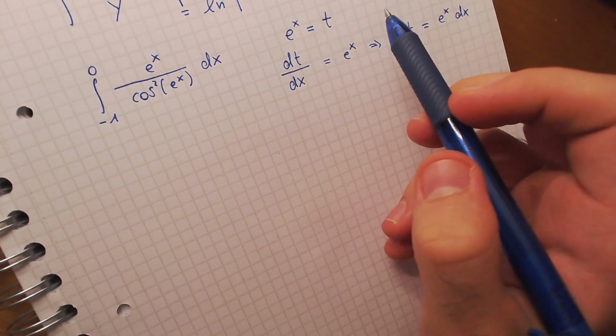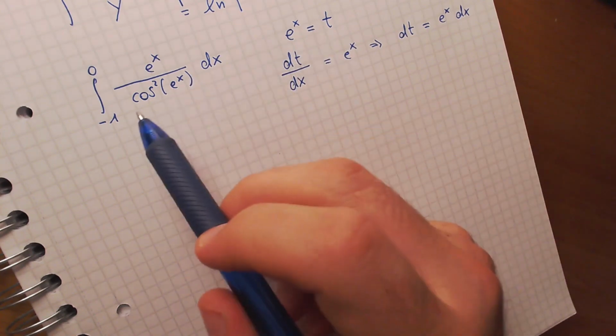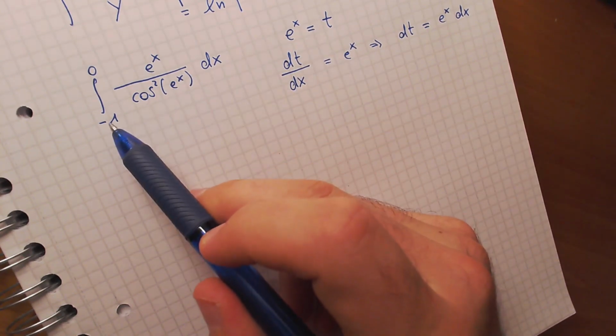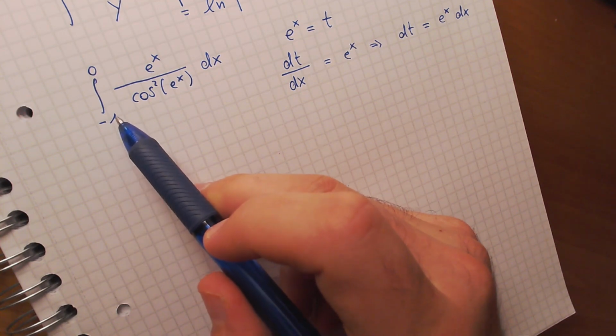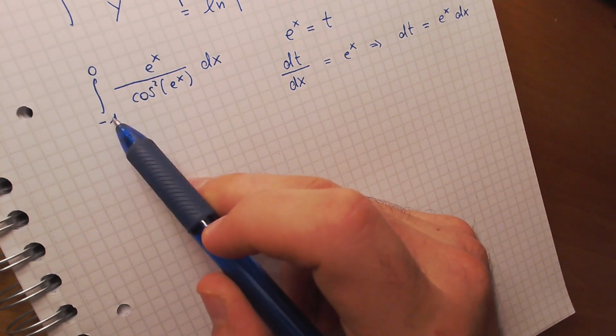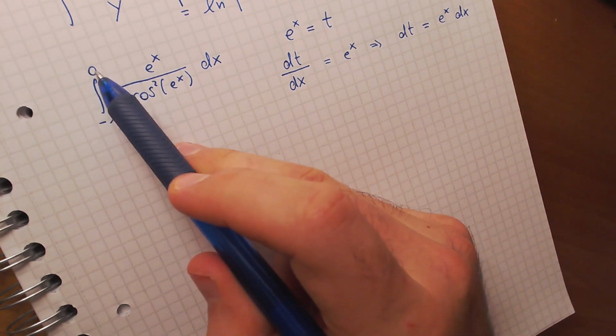So that means basically that we have to study how the new variable, so how t behaves when x is -1 and how t behaves when x is 0.